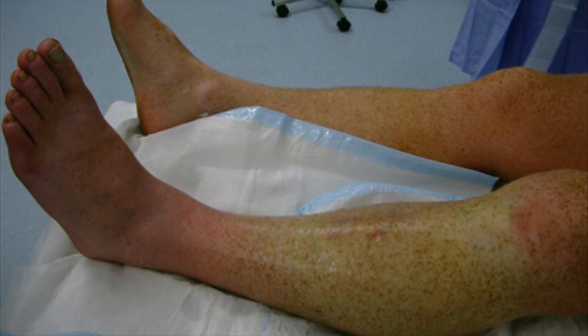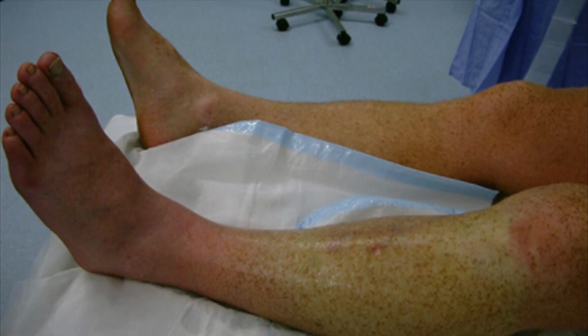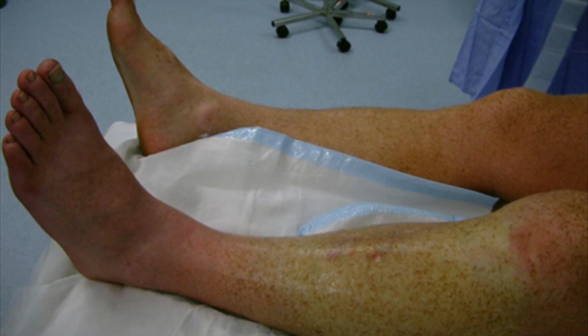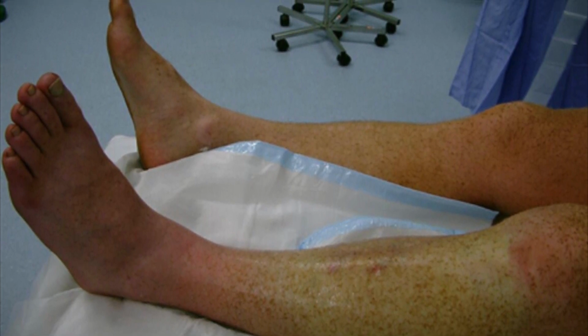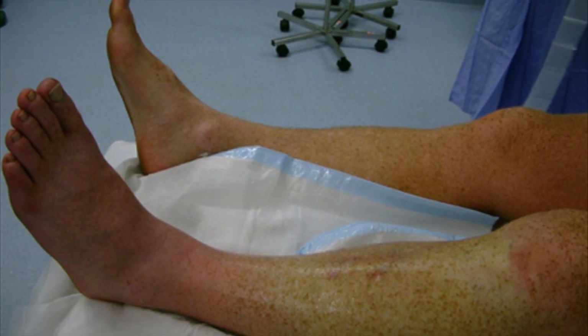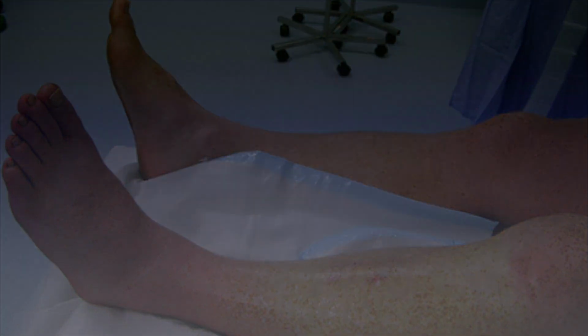The deep posterior compartment includes the tibialis posterior, flexor hallucis longus, flexor digitorum longus, popliteus, and the tibial nerve. The superficial posterior compartment includes the gastrocnemius, soleus, plantaris, and the sural nerve. All of these compartments are surrounded by fascia, which does not expand.